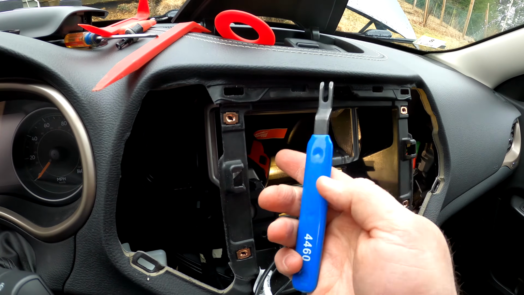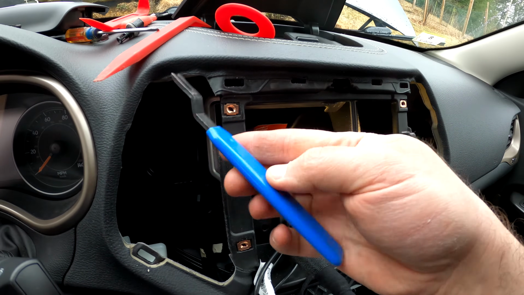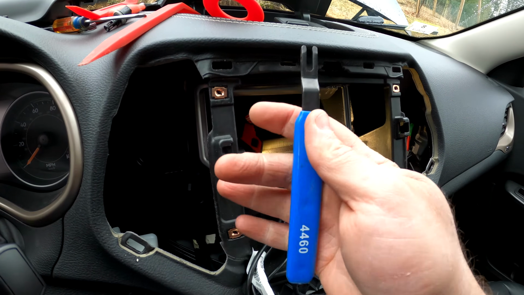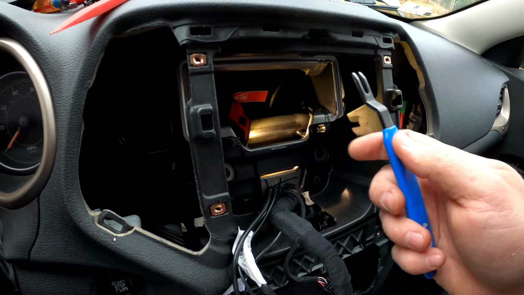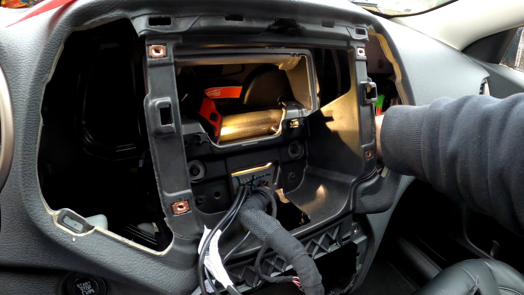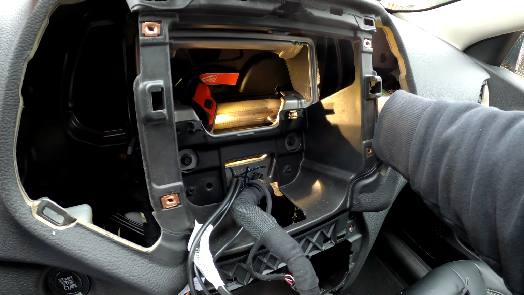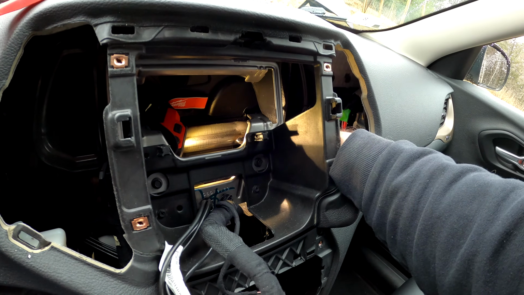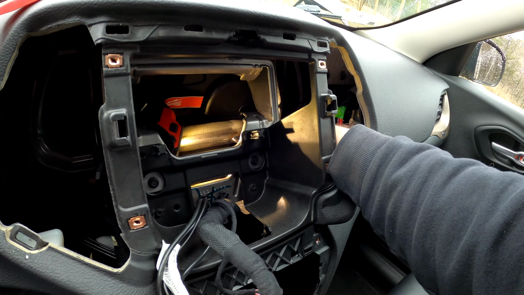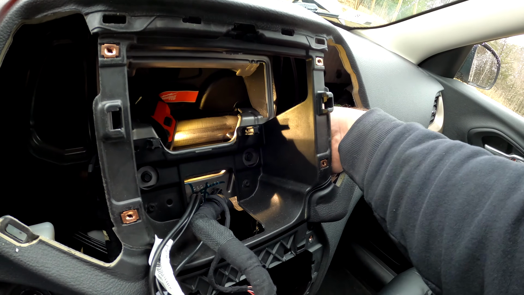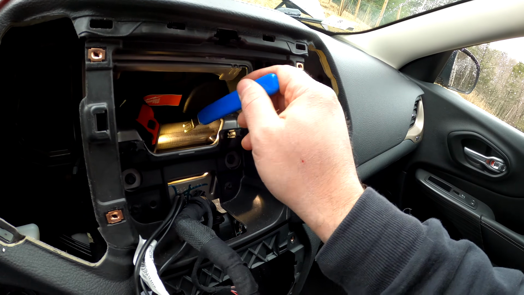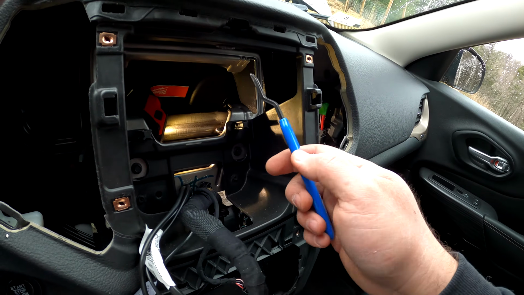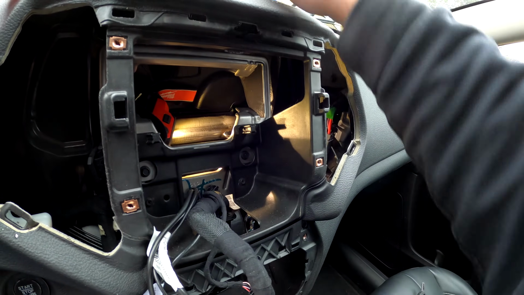What I did to get the harness off was I took this clip release tool. I don't remember who makes it, but part number 4460. I'll find it and put the Amazon affiliate link in the description. And what I did was I kind of reached around here through the side of it. You can see where my arm is through the vent area, and I just reached underneath, popped it up, and then through the hole right here, I took my other hand and I just gently tugged on the harness and it came right out.